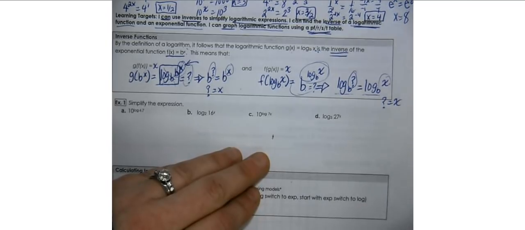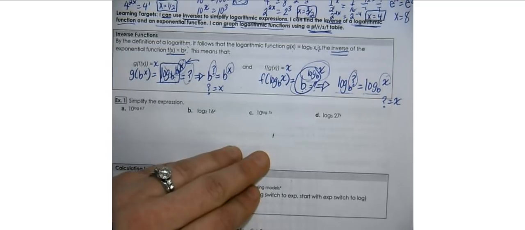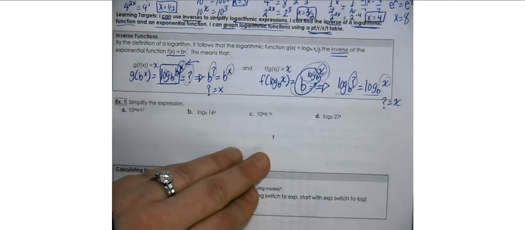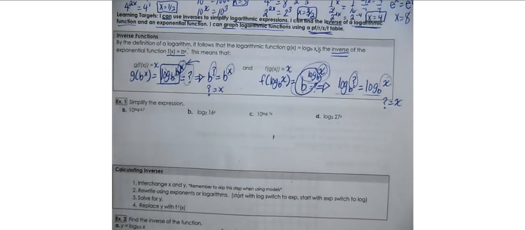So long story short, if you see a base being raised to log base b of that same base, if you see b raised to the log base b, where you have these two bases being the exact same number, your answer is going to be the other value. It's going to be x. I know it sounds confusing, but I don't want you to think about it too awful much. Just look for this pattern. So like in example number 1, I'm going to do it the long way and I'll do it the shortcut.